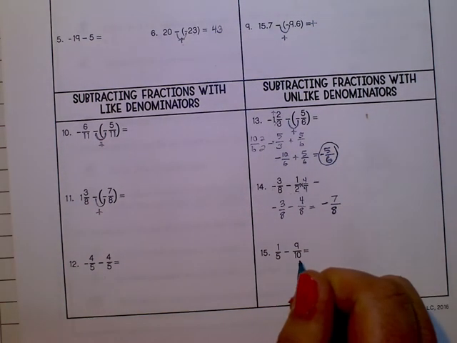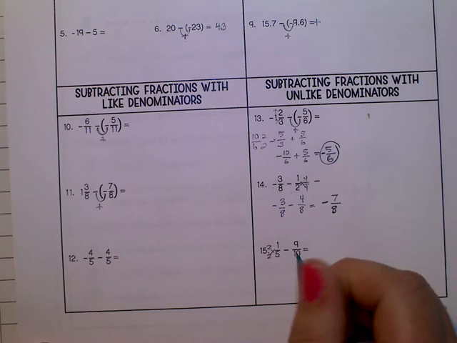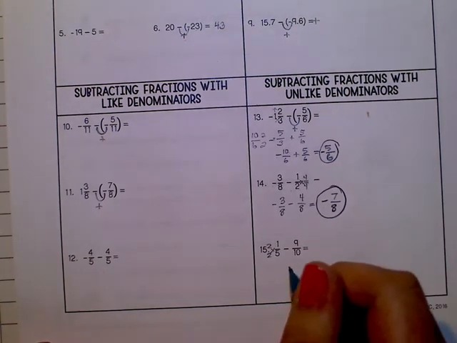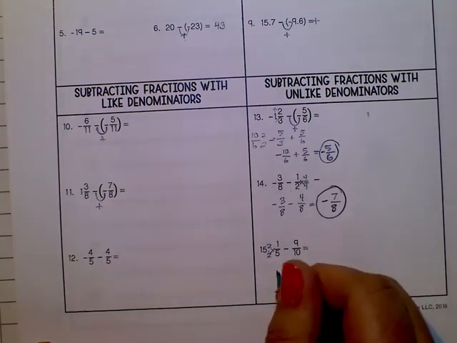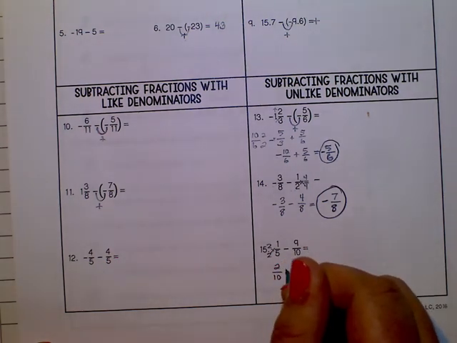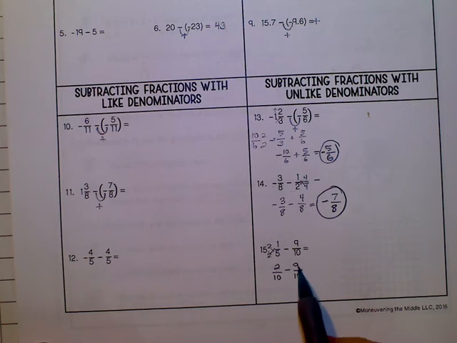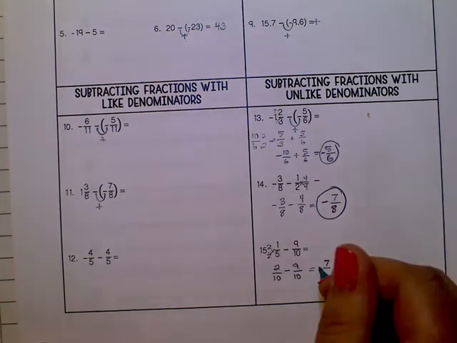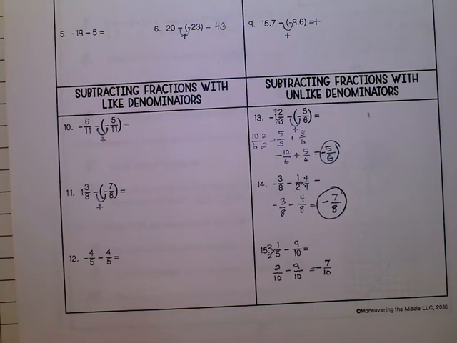And last one, we can get 5 can go to 10 by multiplying it by 2. So we have a total of, let me circle that one. We have a total of 2/10 minus 9/10. So I have $2 and I spend $9. So I am gonna owe somebody $7 or 7/10. Okay.